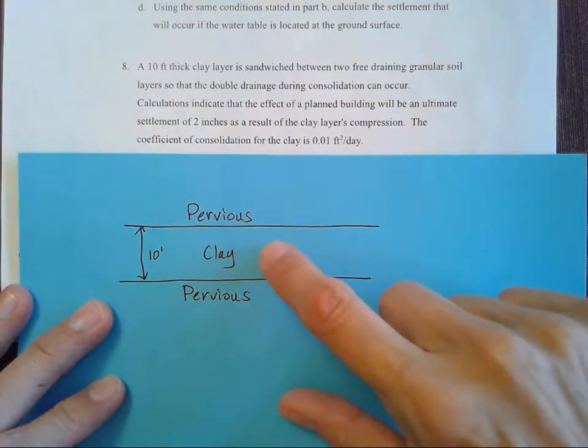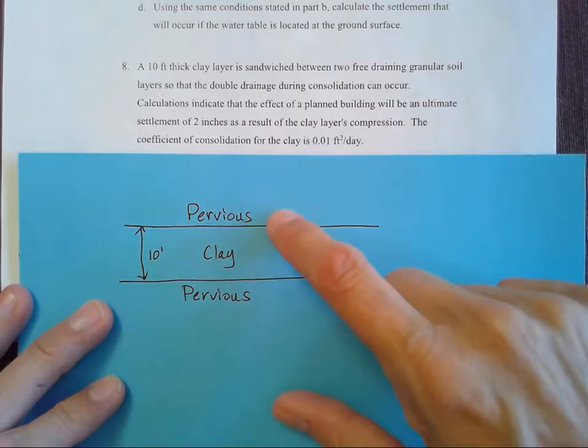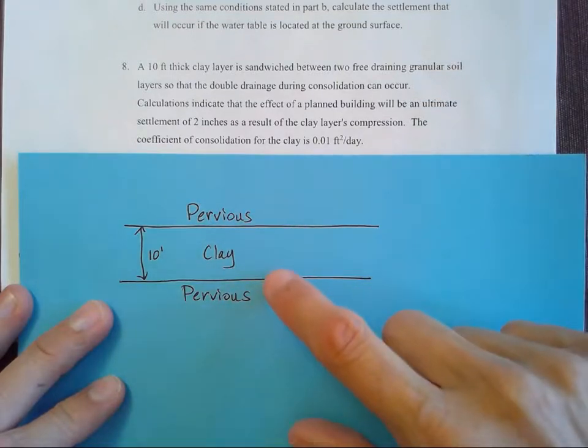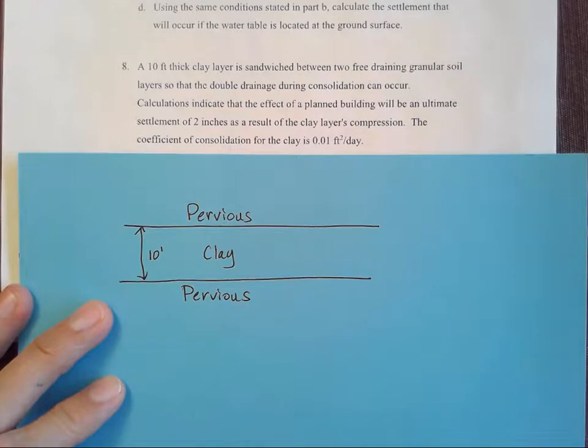So if you've got water, its shortest path would be just half that thickness. It doesn't have to travel the whole thickness to get out. So remember, that's going to affect your HDR value. All right, calculations indicate that the effect of a planned building will be an ultimate settlement of 2 inches as a result of the clay layer's compression. The coefficient of consolidation for the clay is 0.1 feet squared per day.